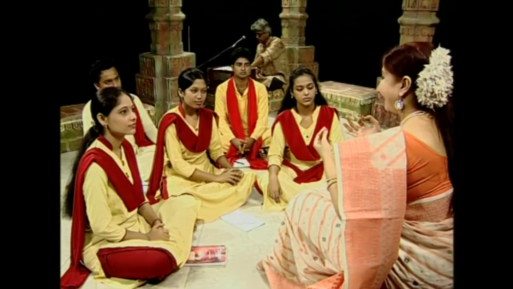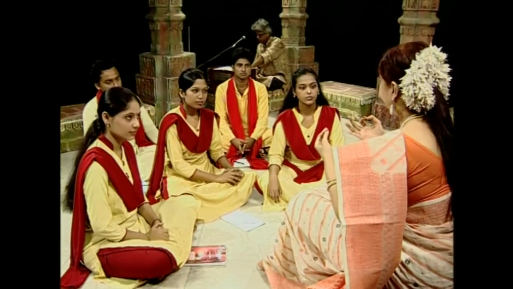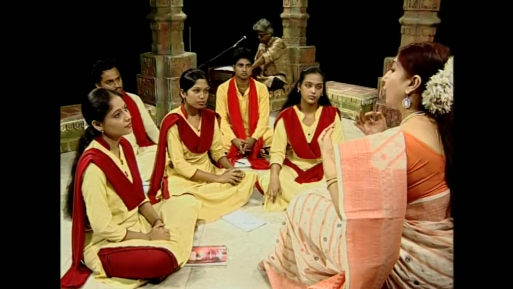The Natya Shastra has another couplet, again describing the cause of hasya.